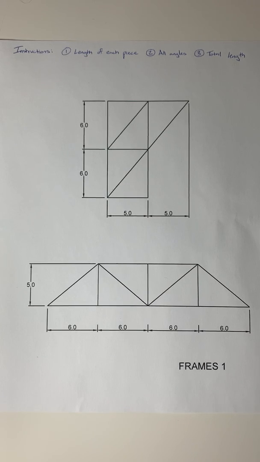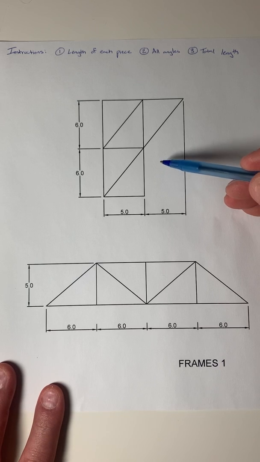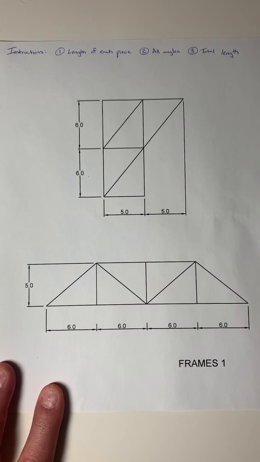Okay, for this next assignment, you're going to be given a blueprint of a frame. On top here, we have the first one. You have the dimensions of 6 feet and 5 feet, and this is the blueprint. This would be a frame. It's made out of material, could be angle iron, could be tubing. It's something that's flat. It could be laid out on a shop floor.